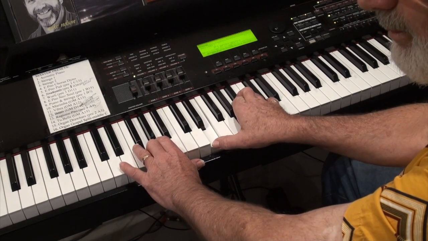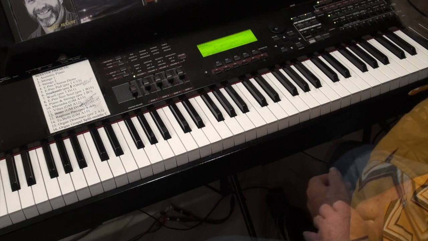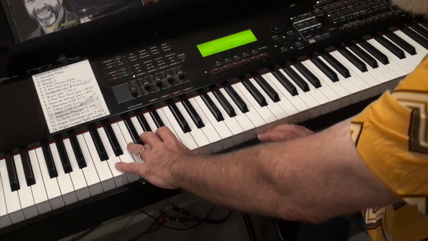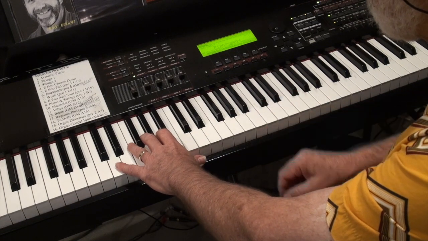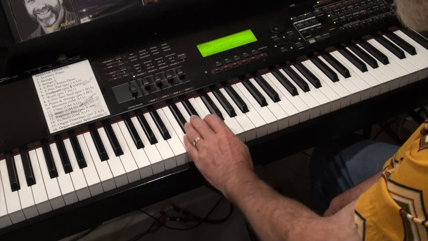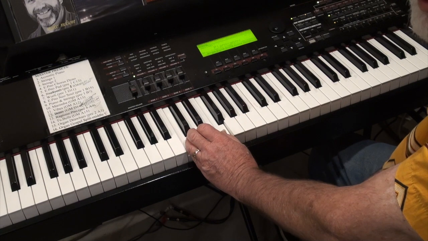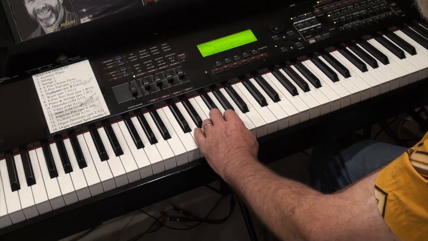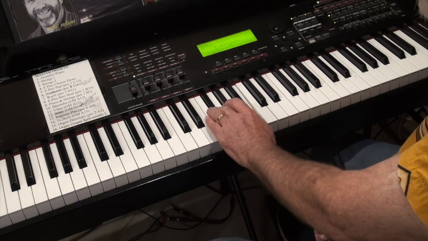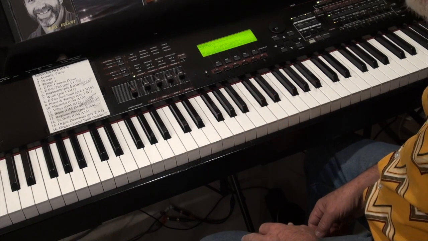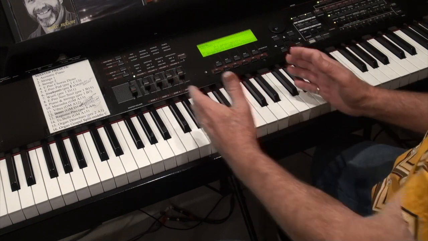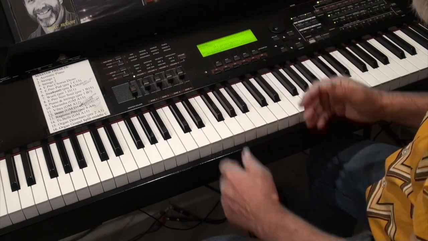As with the major key type A and B voicings, the keys of C to F usually use type A, and the keys of F sharp to B usually use type B. It's not set in stone, it's just a tendency to keep the voicings around the sweet spot in the middle of the piano.